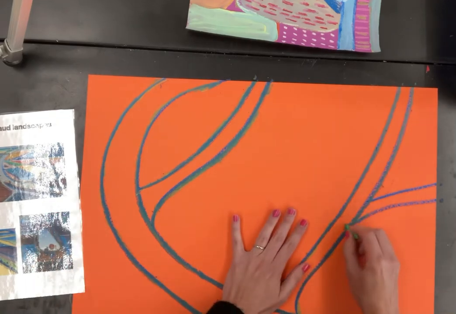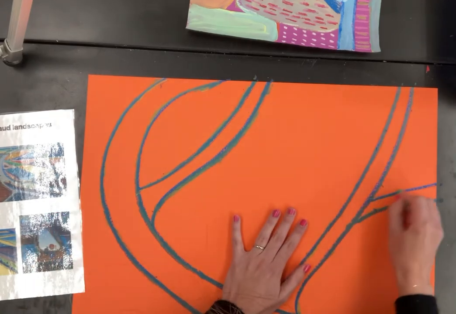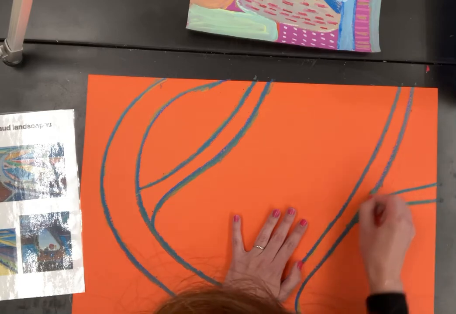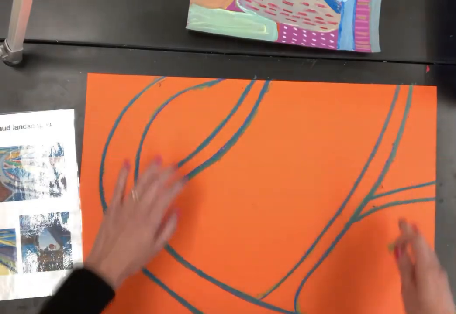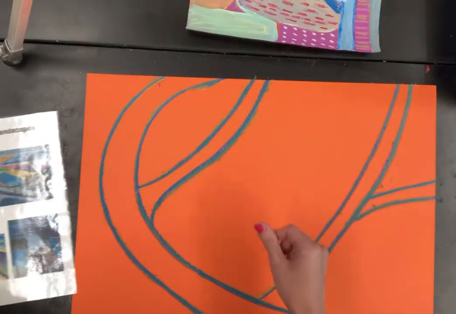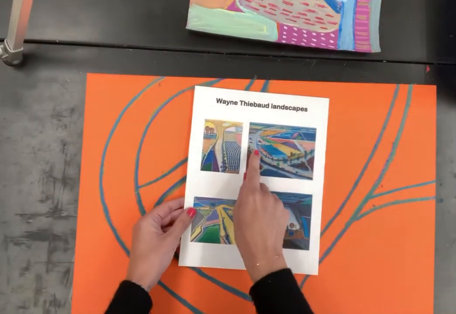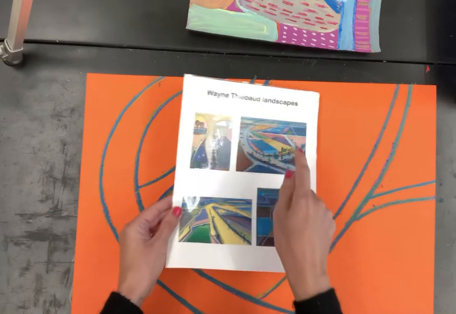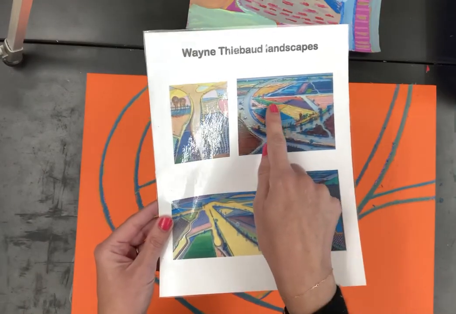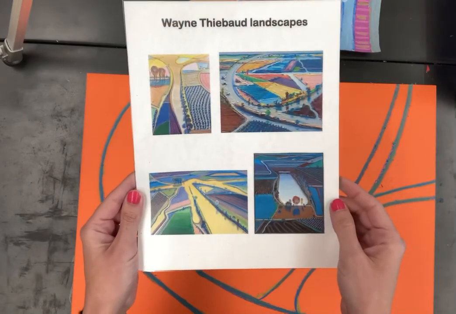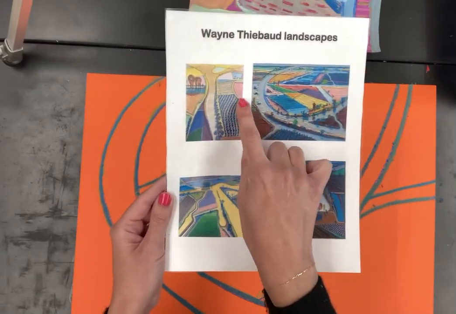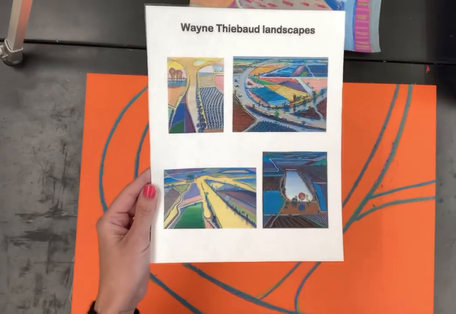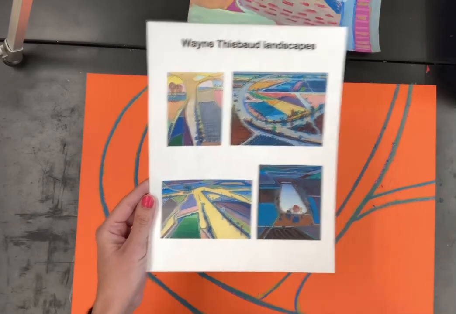So those are going to be my main, almost like road lines or water lines for this one. And then I'm going to start thinking about the background, the spaces around that. And for today, we're going to block in some basic shapes. So you might think about rectangles and ovals. You might think about more organic shapes, which are shapes that have a little bit more of a free form but don't really have a name.